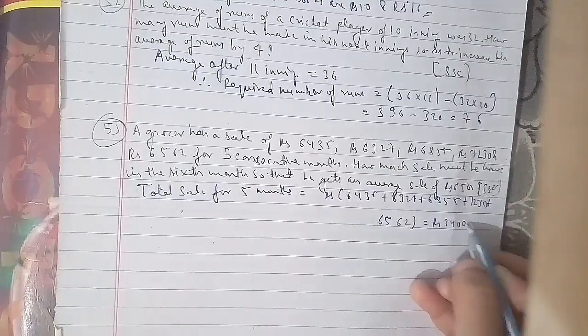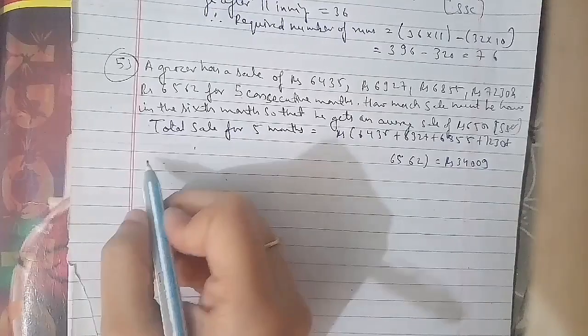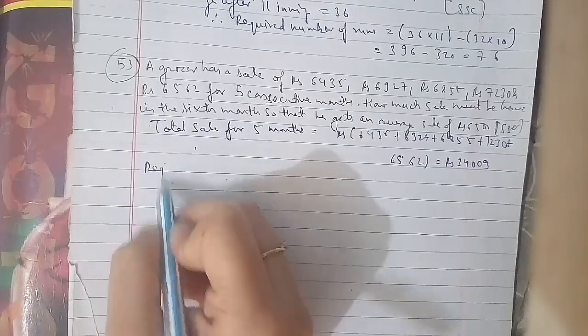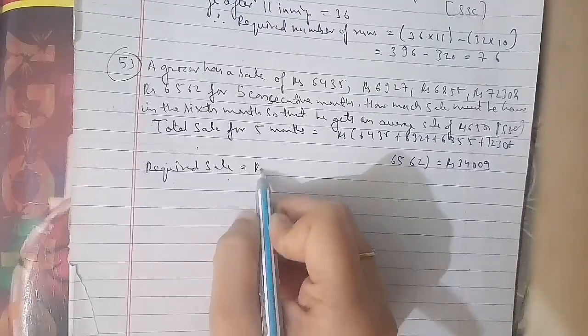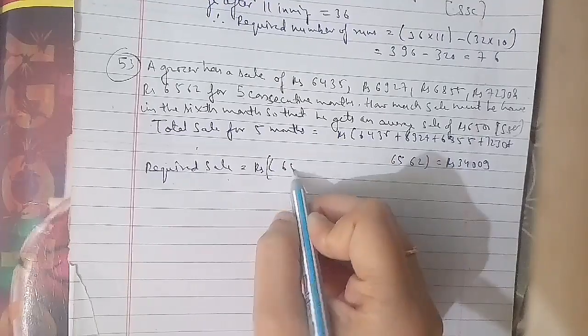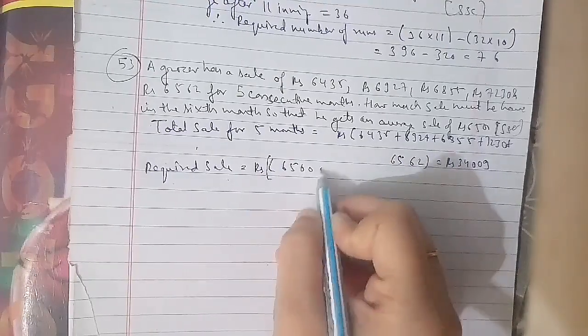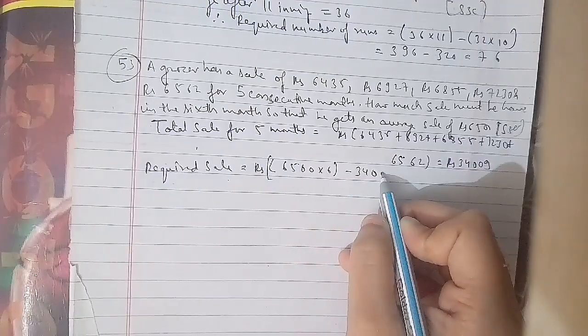Rupees 6,500 into 6 minus 6,000, 34,009 equals rupees 39,000 minus 34,009, which equals rupees 4,991. That will be the right answer for this question as well.